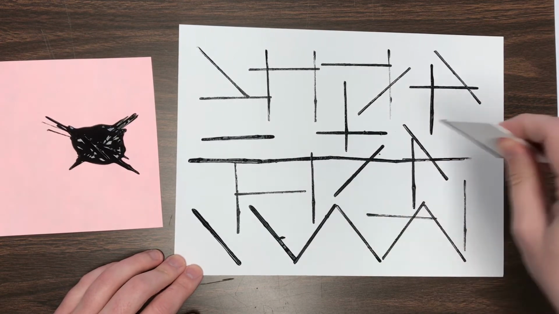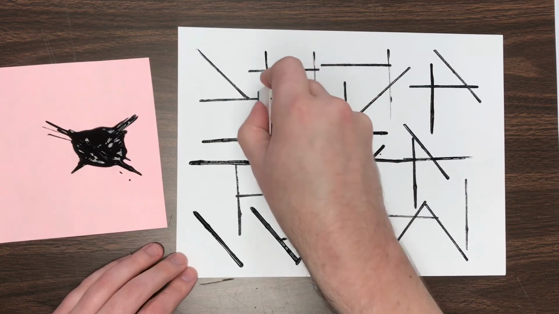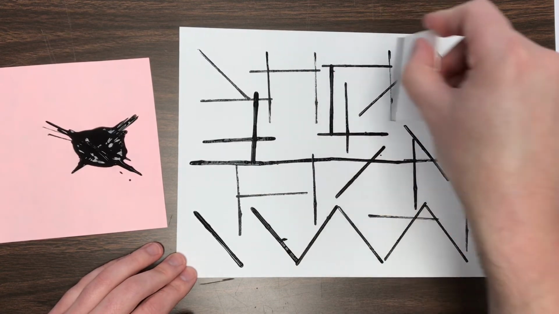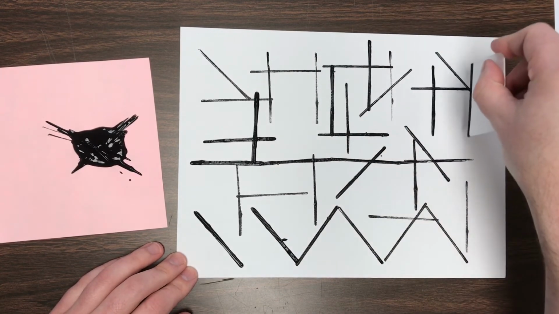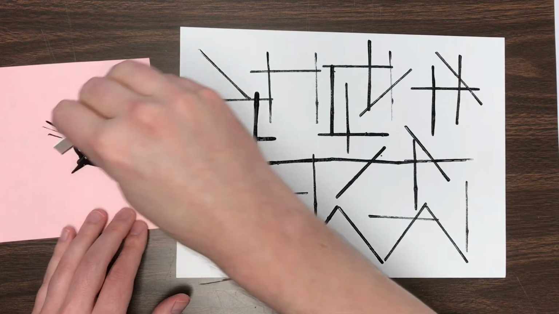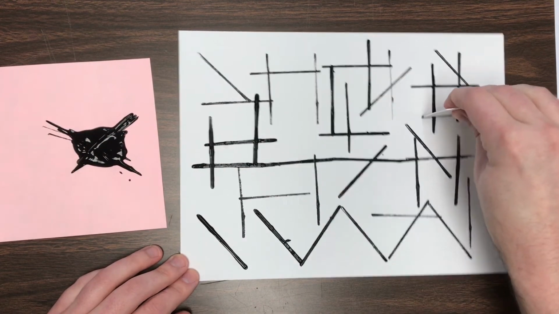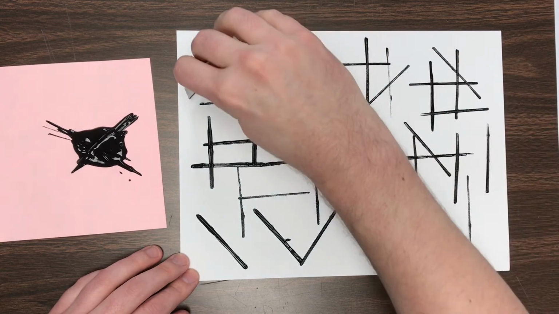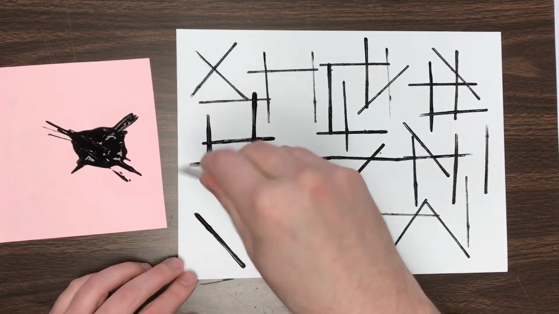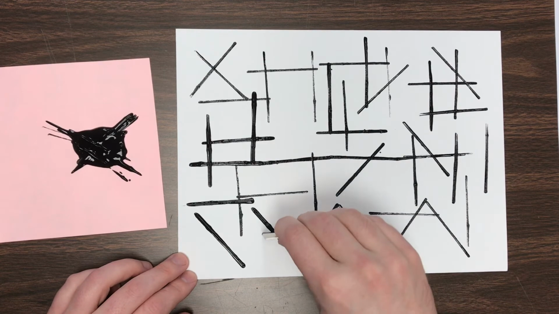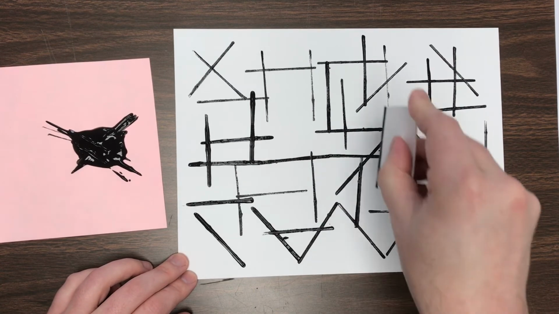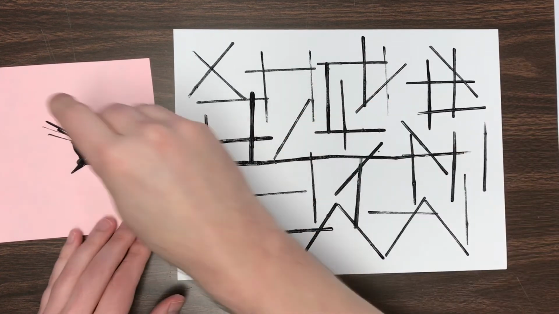But for what we're going to do with these next week, we definitely need to make sure that we have a lot of lines that connect and overlap. Overlap means the lines go over top of each other. So we want to make sure we fill up our page with a lot of those beautiful, interesting lines.